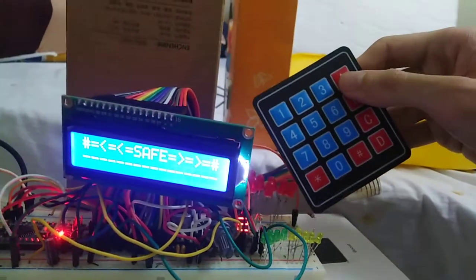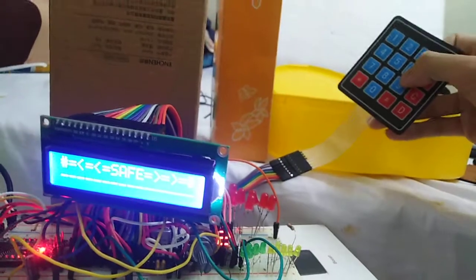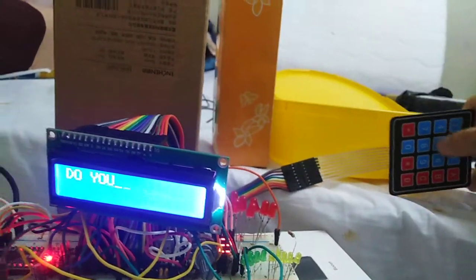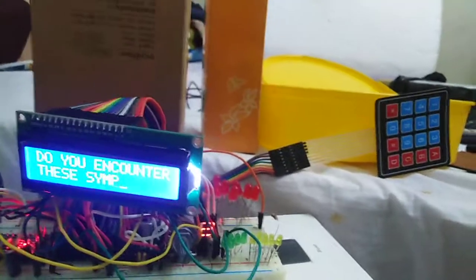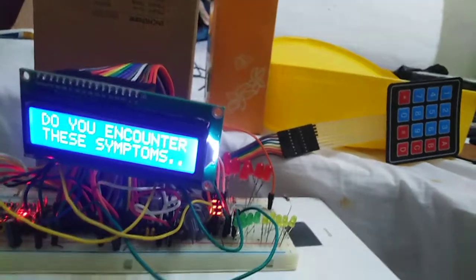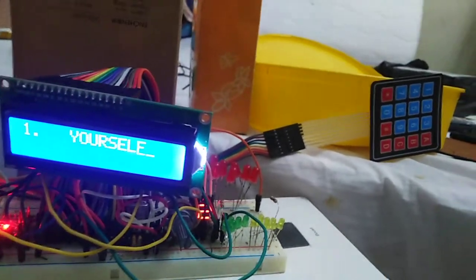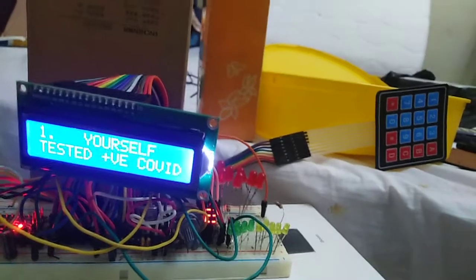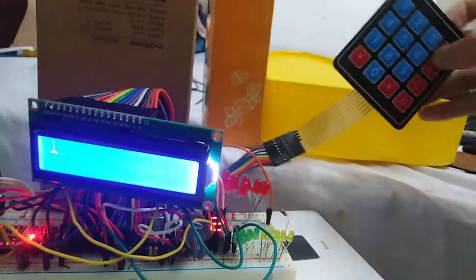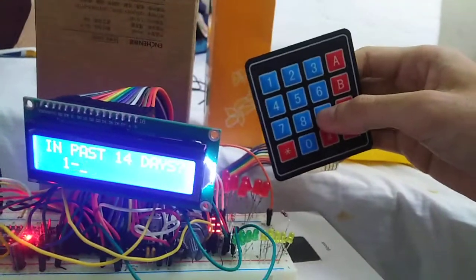It's still a normal human body temperature, but probably 35 degrees Celsius is not normal and safe because the temperature is near hypothermia. So do you encounter these symptoms? Yourself tested positive COVID in the past 14 days.